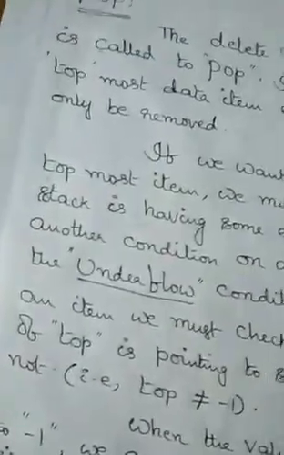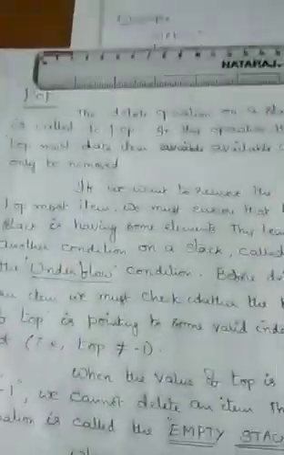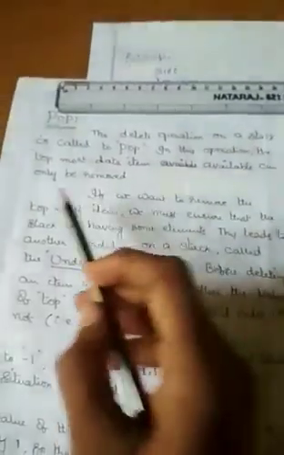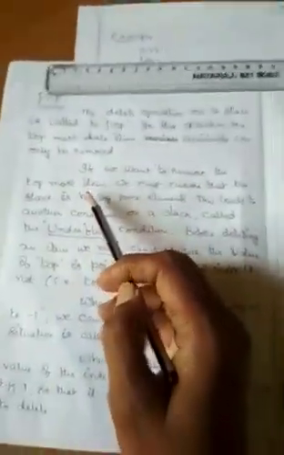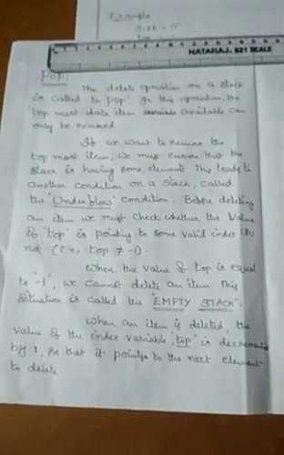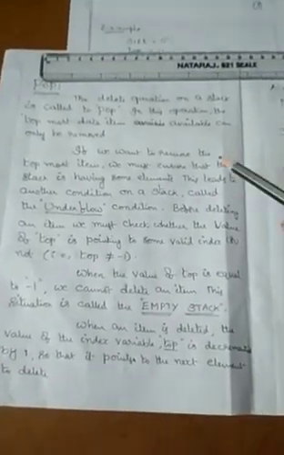Next, we have the pop operation as usual. The delete operation on a stack is called the pop operation. In this operation, only the topmost data item available can be removed. That is, the stack follows LIFO ordering. Whatever item is entered into the stack last is the only item that can be removed first.